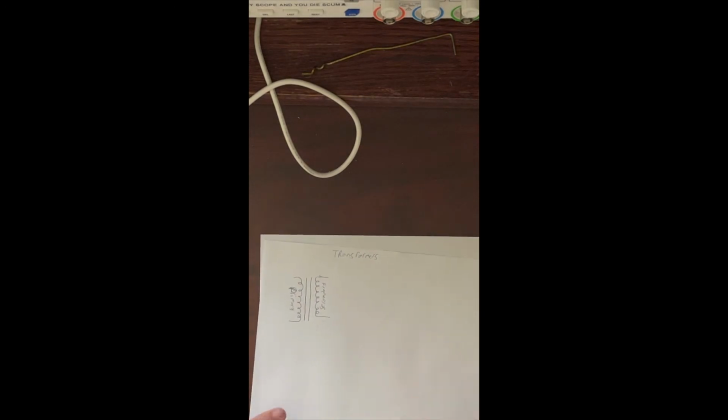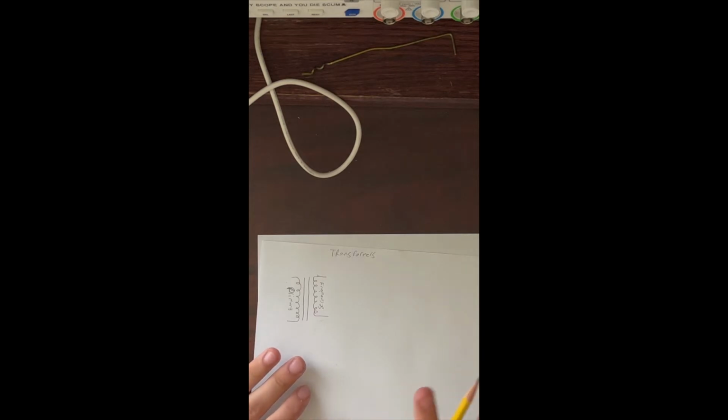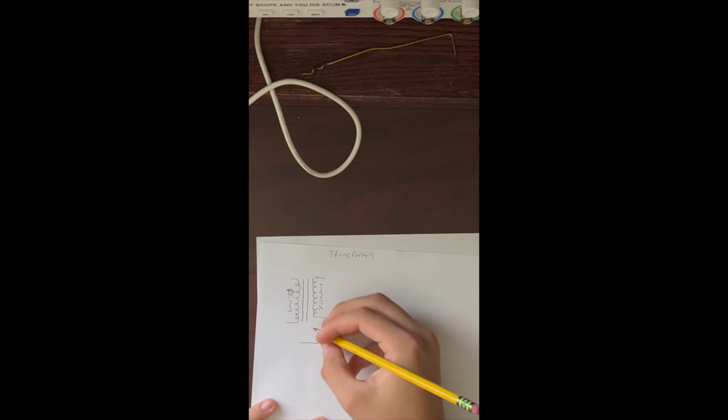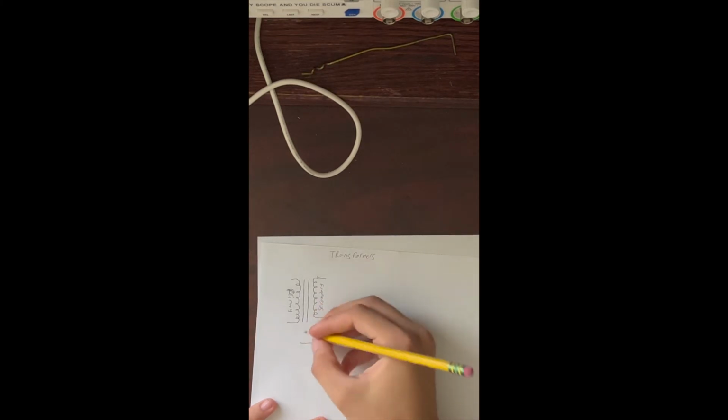So when we're trying to calculate how to wind a transformer, because like I said, it's a ton of windings around this core, we have what's called a winding ratio. So that is the primary windings. In this case, I would say let's go with 2,000 windings.